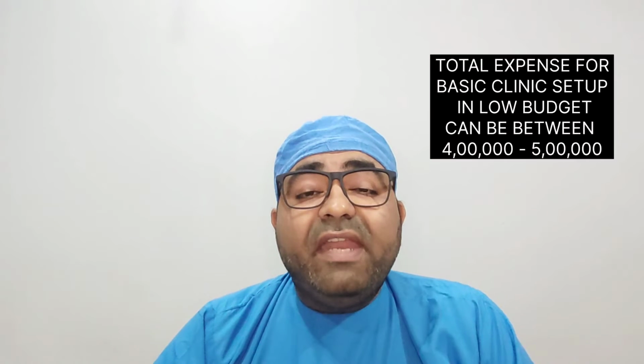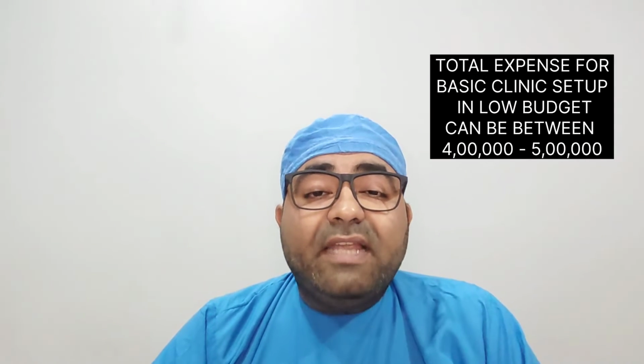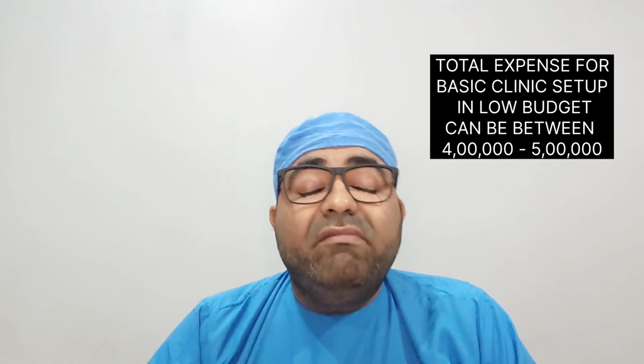So for doctors on a very tight budget, you can definitely conclude a dental clinic setup within 5 lakh rupees. In future, whenever time permits, we will make a list for doctors on a very tight budget: what the essential items will be and the minimum things you can go for. We will make an extensive list at that point of time.